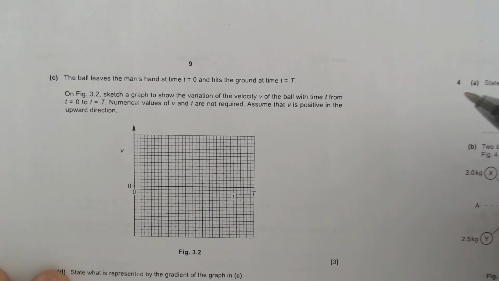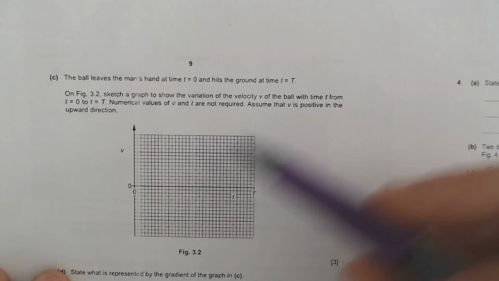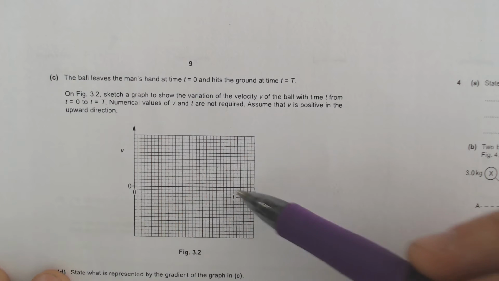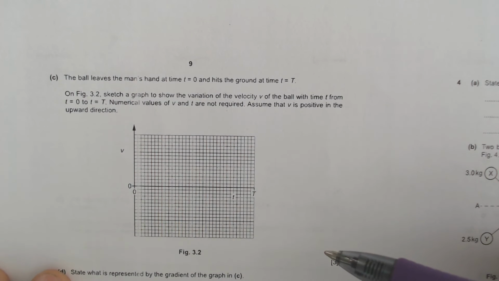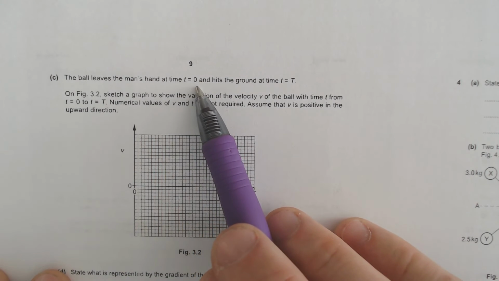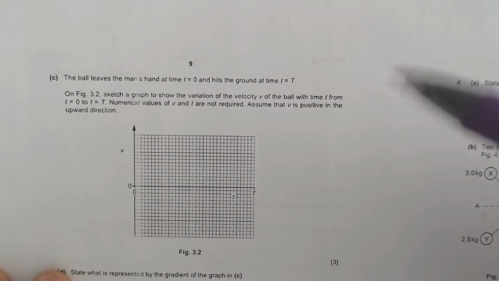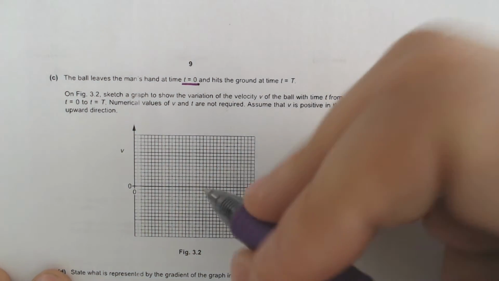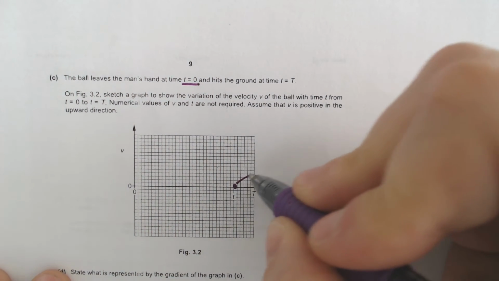We do need to think in terms of how long this is going to take to go up versus come back down to the ground. So that part I do think matters. I think that this T is also in the wrong location, but I could be wrong. Let's make sure. Time T is equal to 0. Okay, so it starts when it leaves his hands, and here is where it hits the ground.